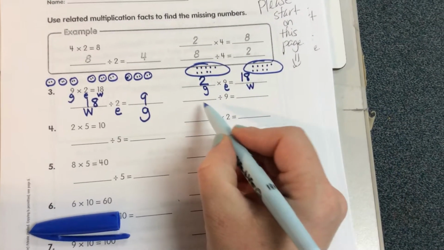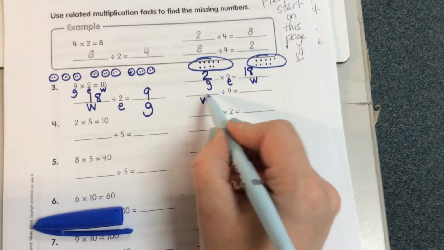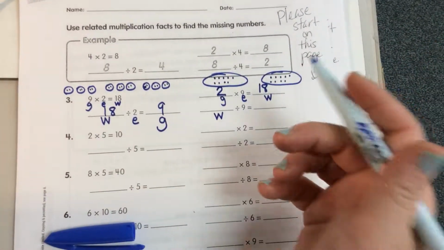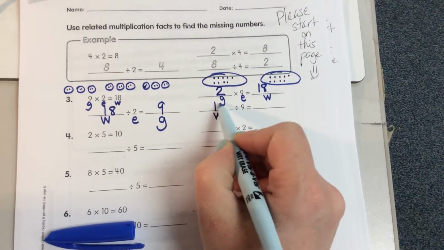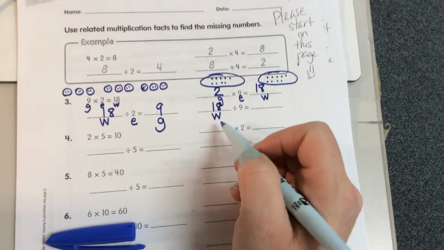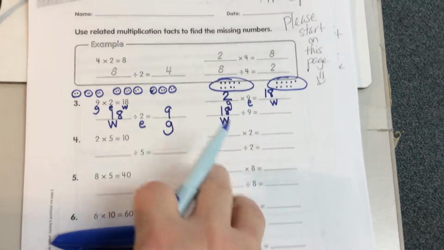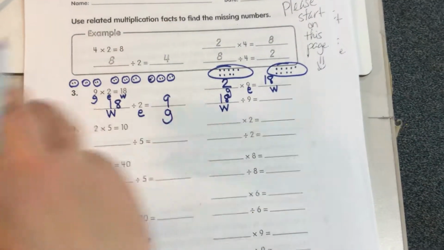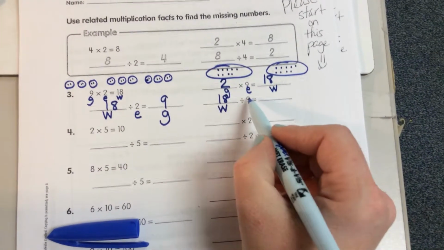Okay. Now, again, in division number sentence, we start with the whole because that's the greatest amount that we are sharing. We are sharing. Okay. So now we have 18. And sometimes it's the greatest amount and sometimes it isn't. But we know that that's our whole. That's what we're going to share in equal amounts. So we have 18.